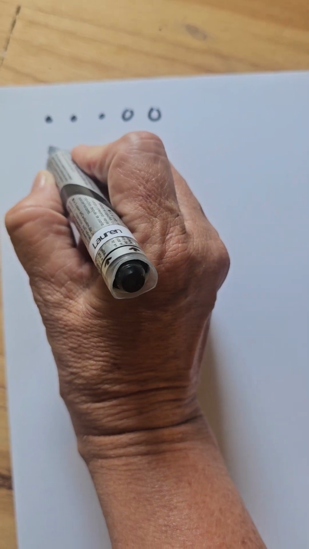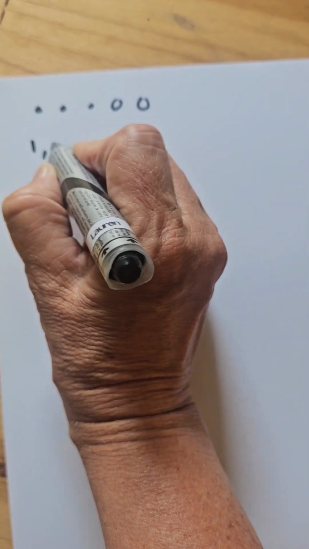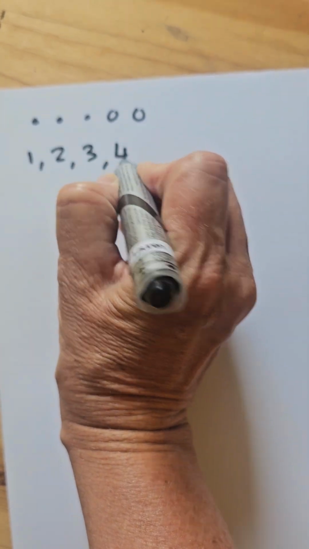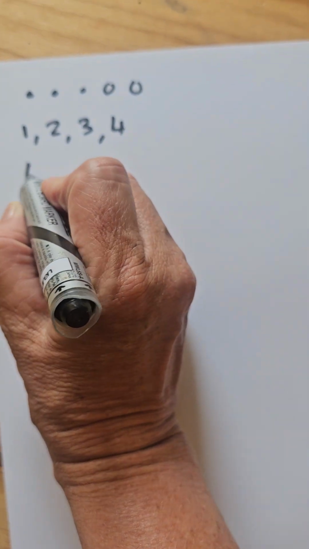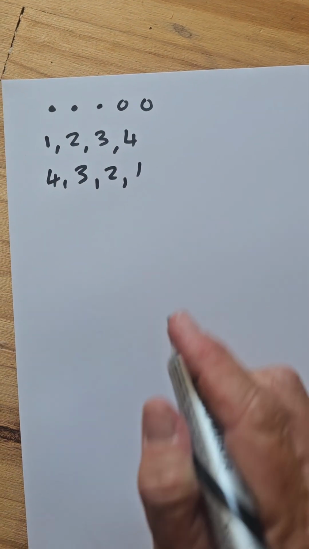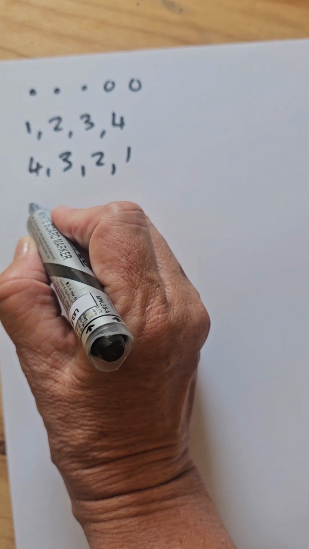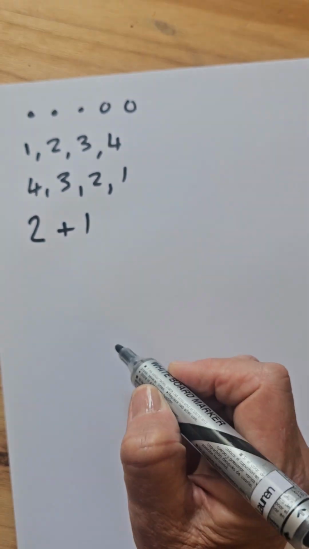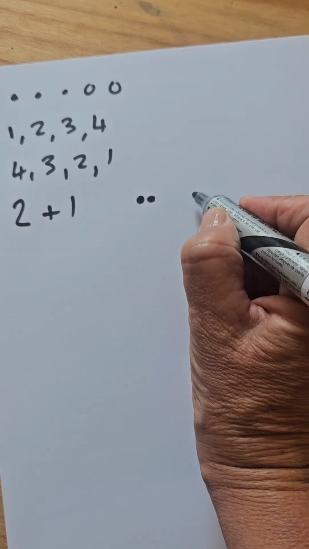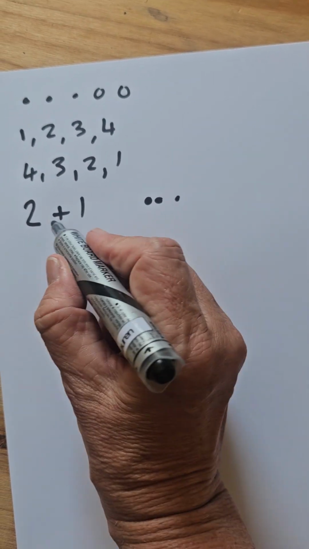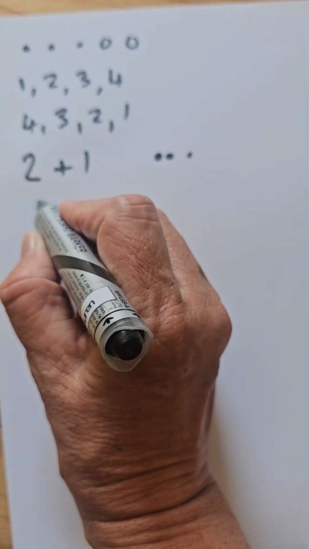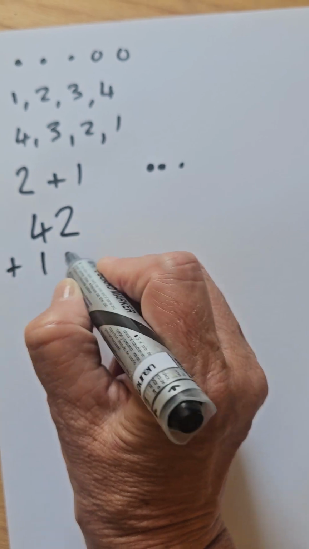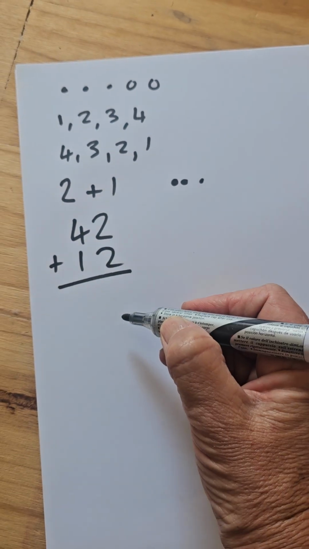So here we've got, well, your child's going to learn to count 1, 2, 3, 4. That's just normal counting. Then he's going to learn to perhaps count backwards: 4, 3, 2, 1. Now we have a better understanding of the number system. Then we might be going to, what is 2 plus 1? If I've got 2 dots and I add another one, how much have I got? Simple addition. Then the addition gets harder, and perhaps we get to 42 plus 12.